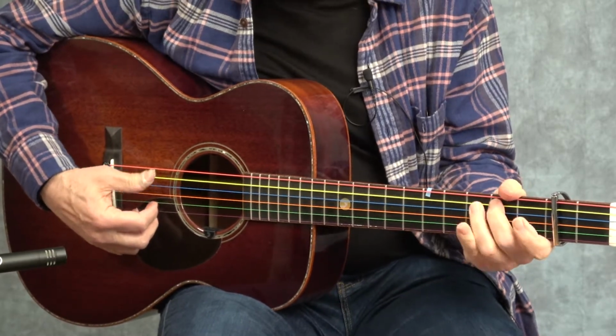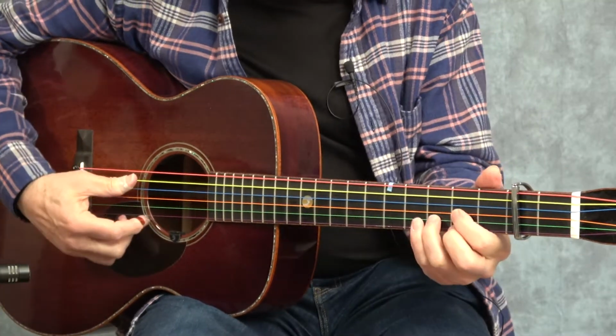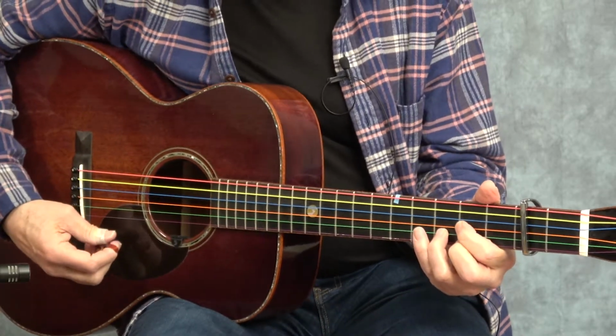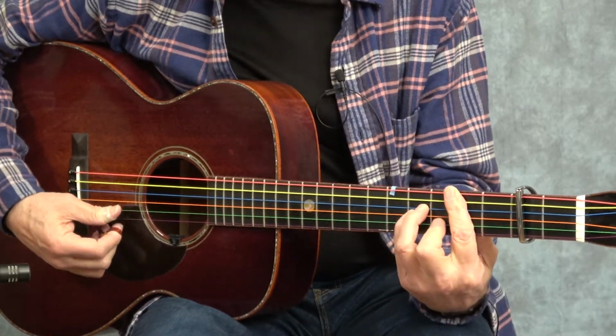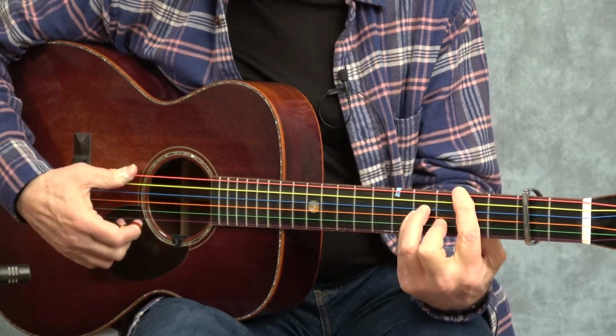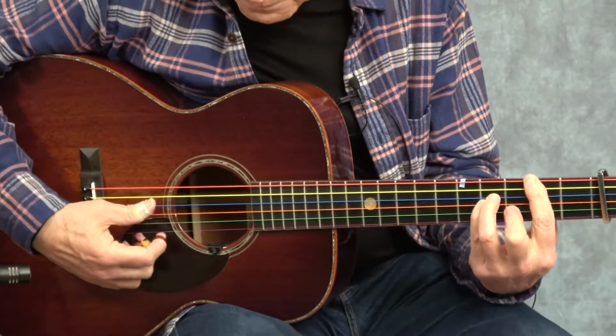Kisses sweeter than wine. Again, in drop D tuning. I still have the capo at the 2nd fret. Somehow I seem to be doing everything with that configuration. So the chords, the song goes like this: sailing down my golden river. That's a B minor. And on the B minor, you avoid the 6th string.